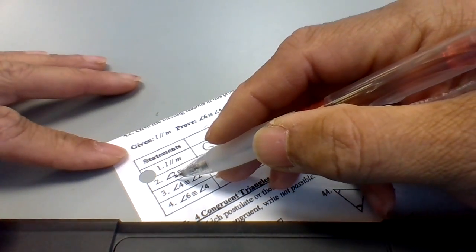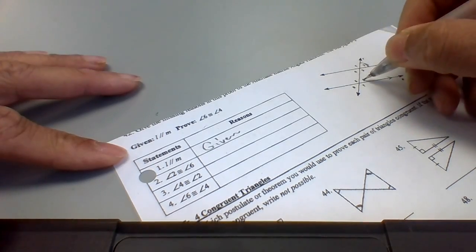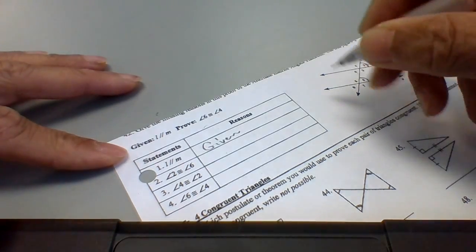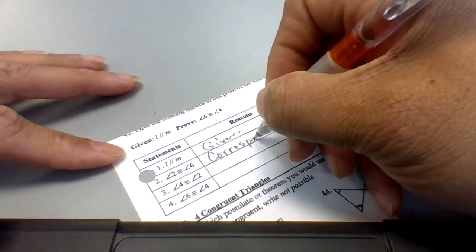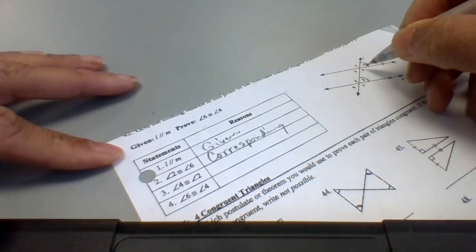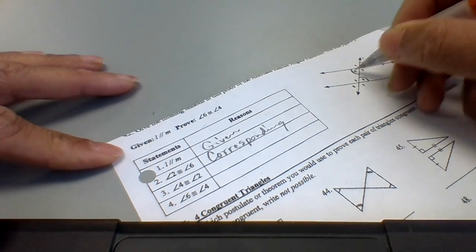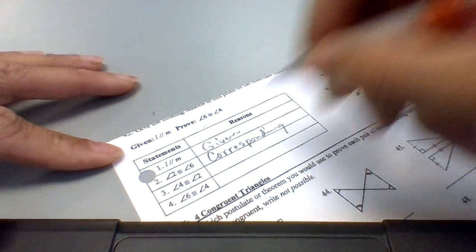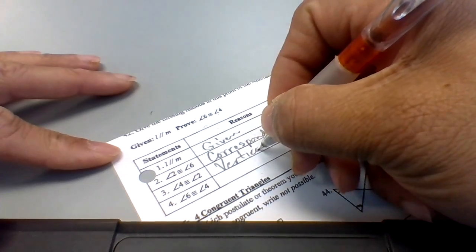Next, you see angle 2 is congruent to angle 6. Why? Corresponding angles. Next, angle 4 is congruent to angle 2. That would be because of vertical angles.